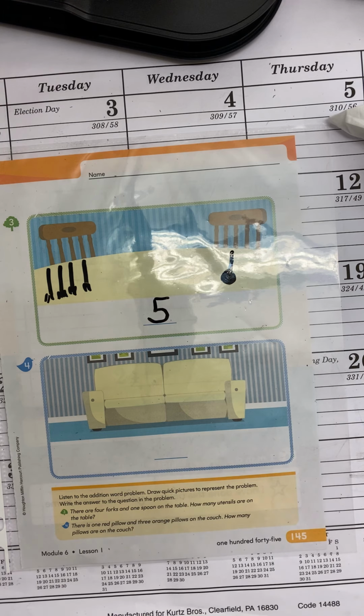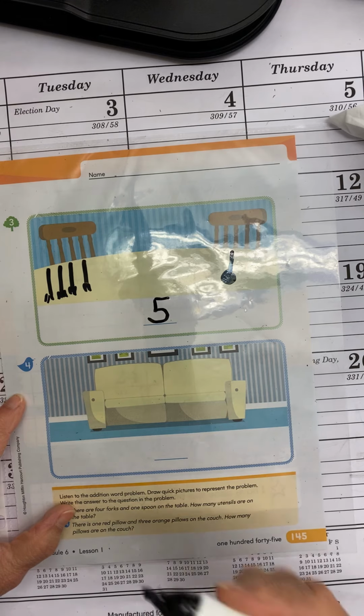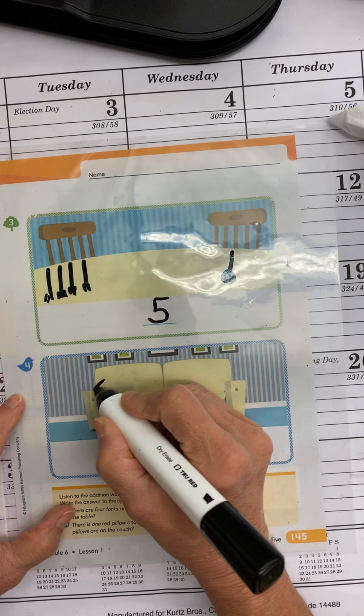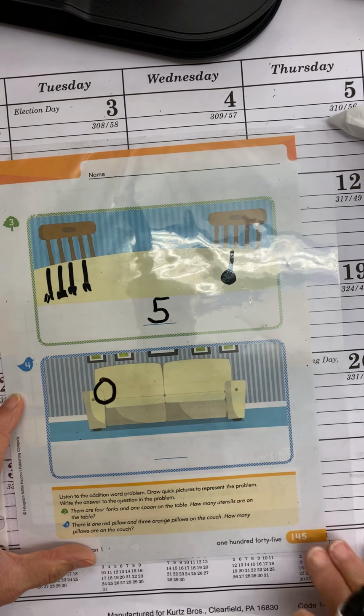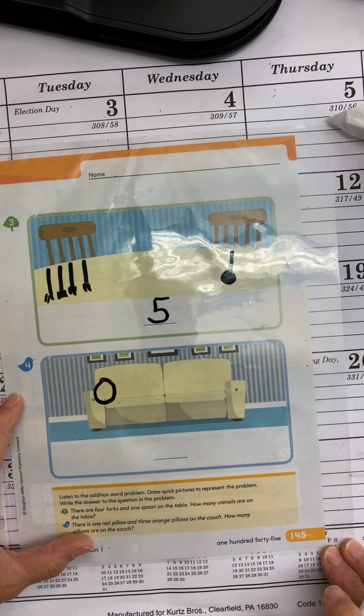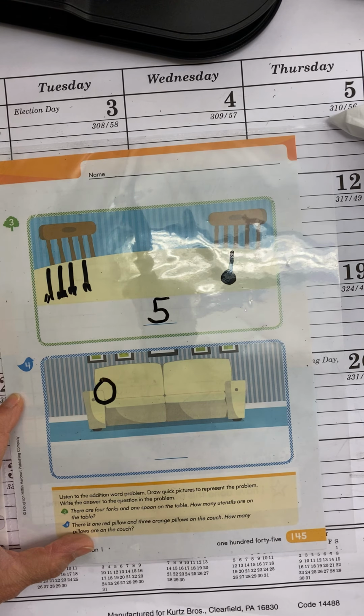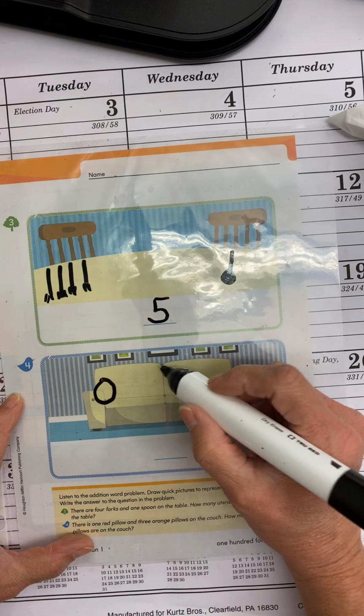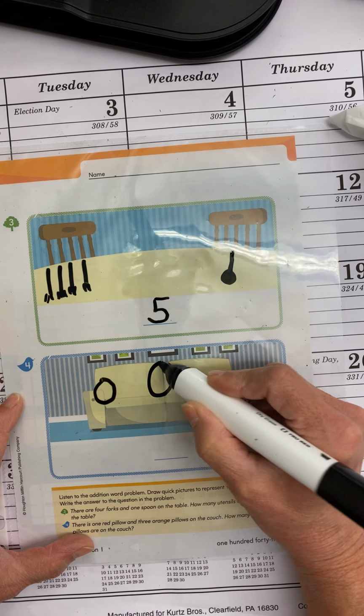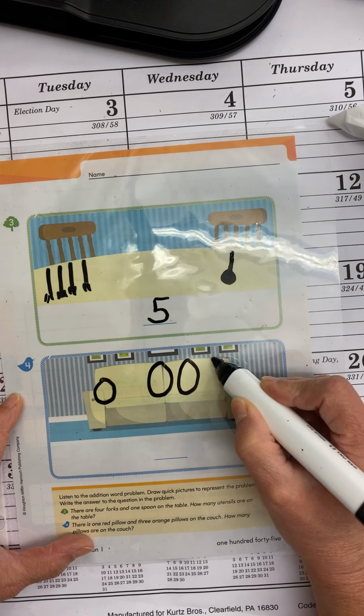Okay, we're ready for the next one. It says that there is 1 red pillow. So I'm going to draw 1 red pillow, except it won't be red. I'll make it a circle. And there are 3 orange pillows on the couch. So I'm going to make my circles bigger for orange. 1, 2, 3.